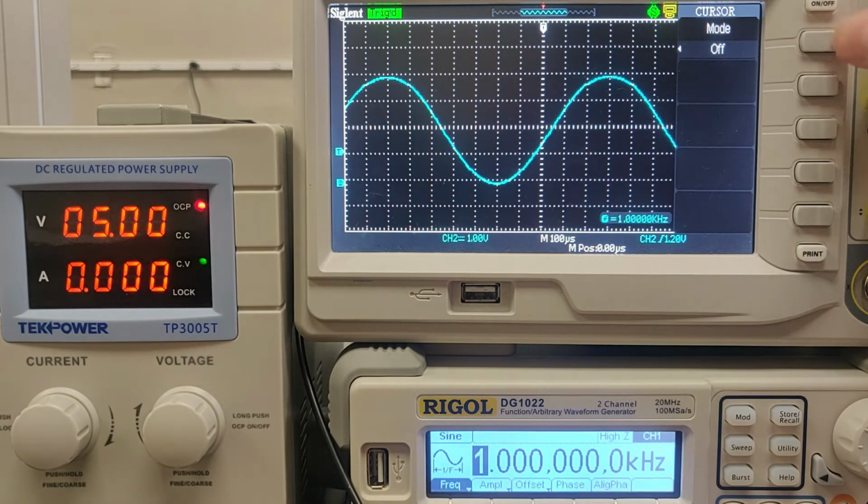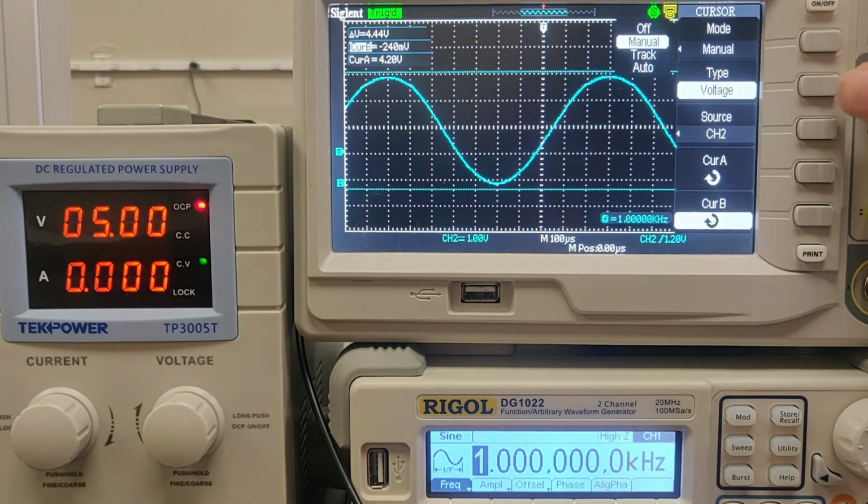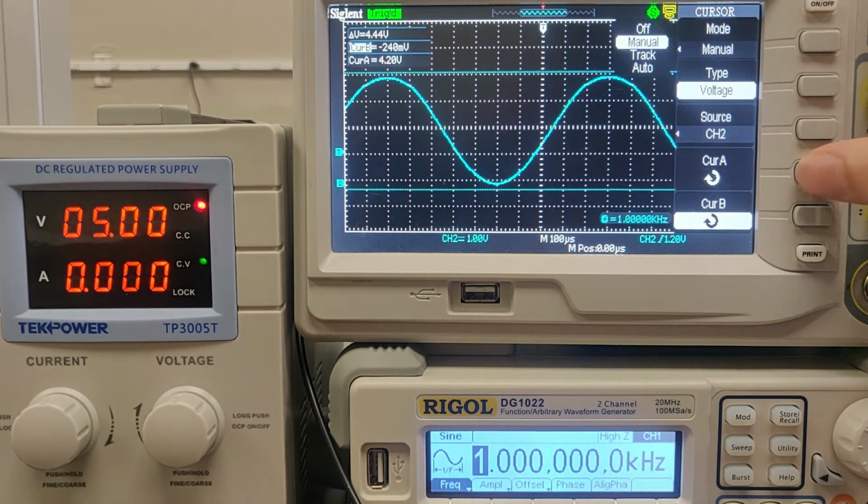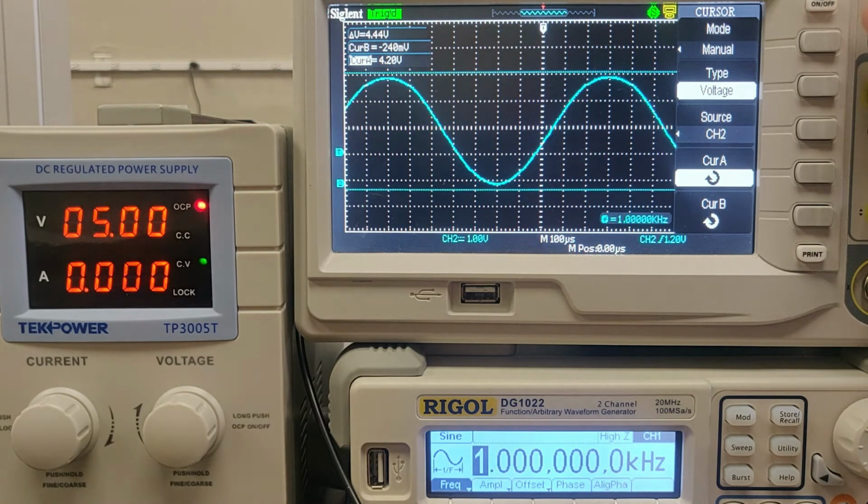I'll use the cursors. So our max output, just this.